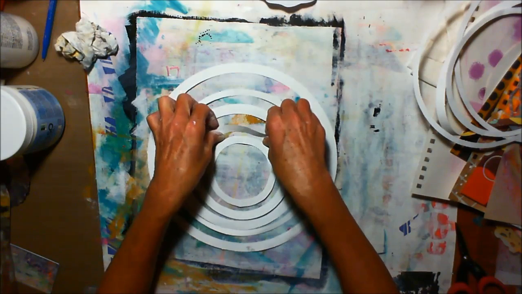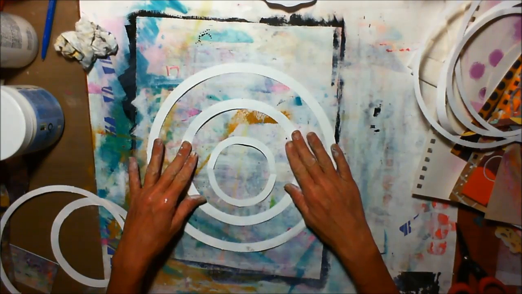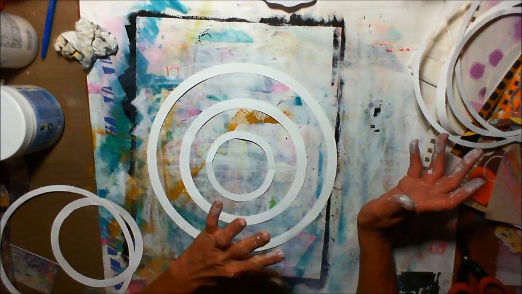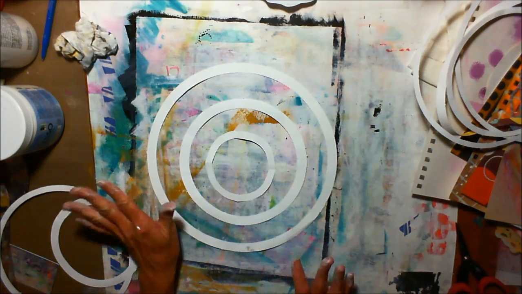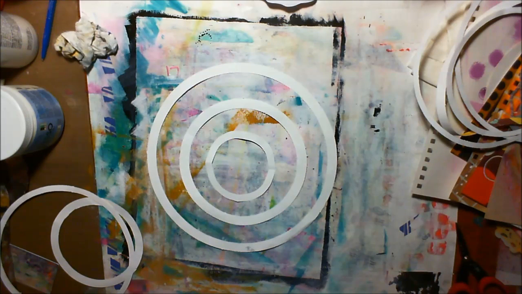Okay, so I don't want them to all have the same texture. So I'm going to take out this one and this one. Okay, so these 3 I'm going to give one type of texture to. And then for the other 2 that I removed, I'll do something different. And let's see what I'm going to use.